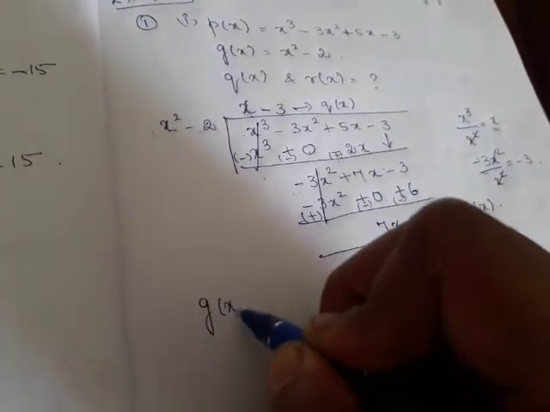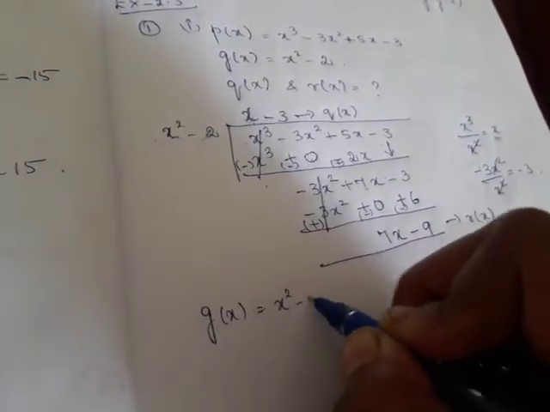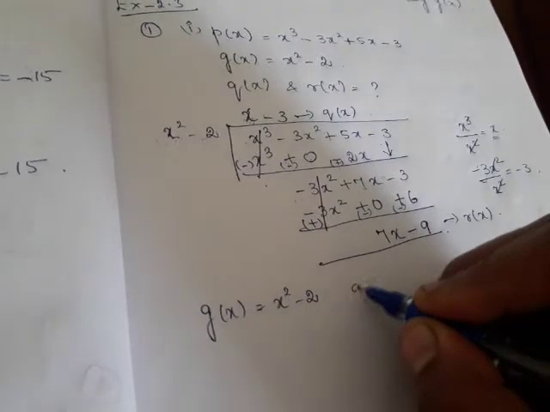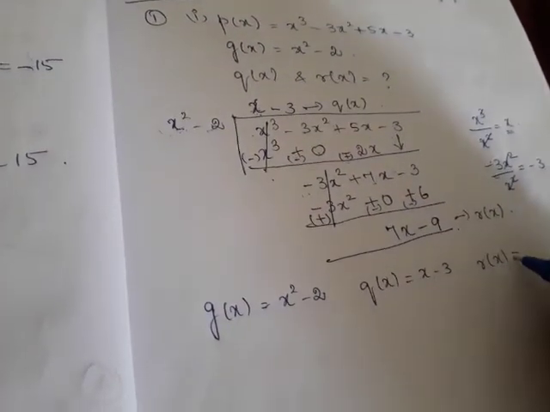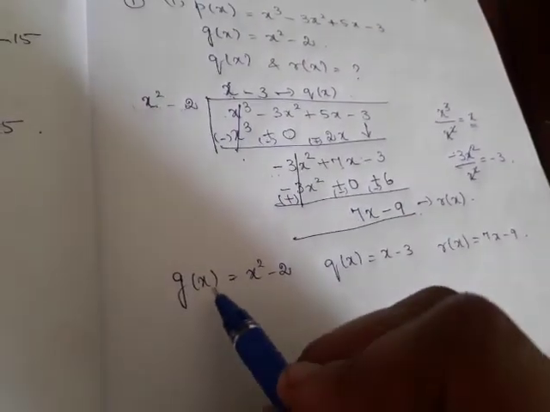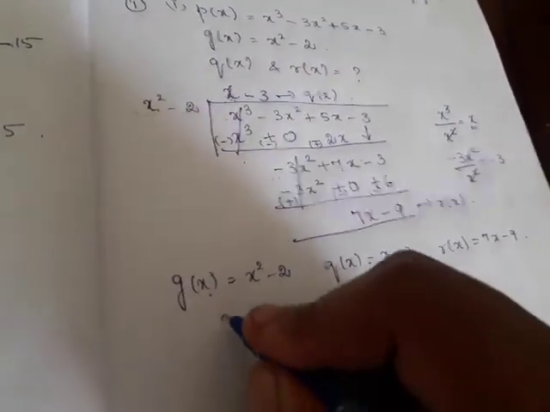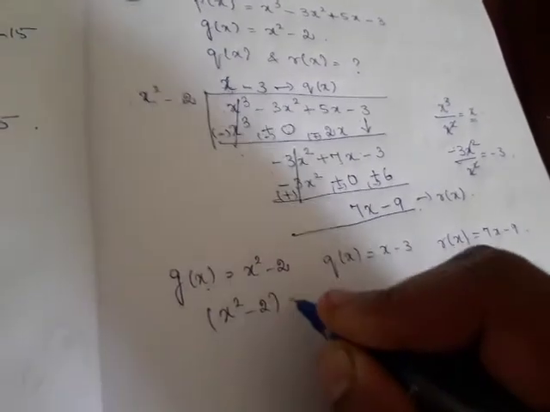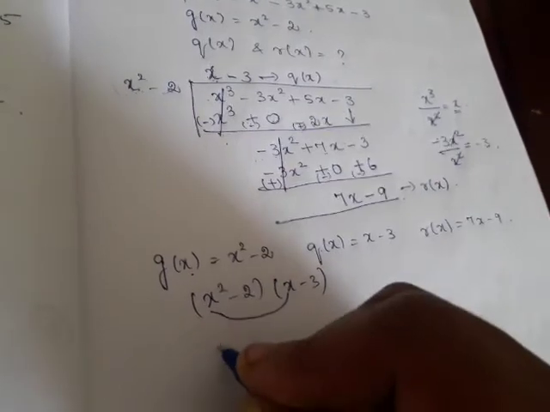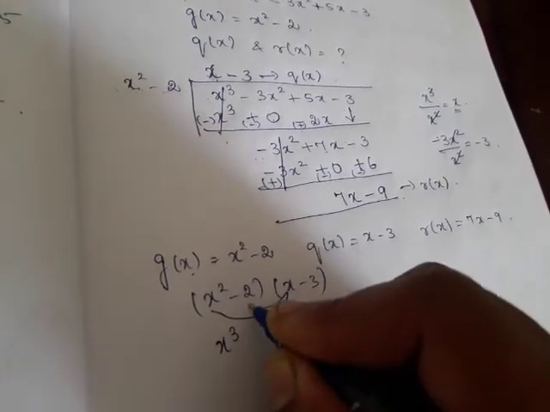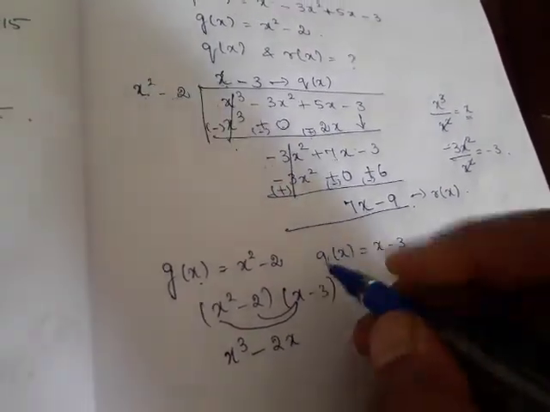Now here g of x is x square minus 2, q of x is x minus 3, r of x is 7x minus 9. So let us first multiply g of x into q of x. So x square minus 2 into x minus 3. Term by term you multiply. x into x square is x cube. x into minus 2 is minus 2x.